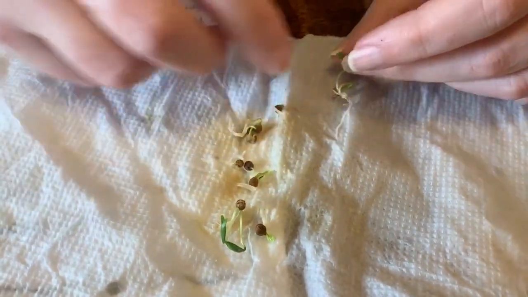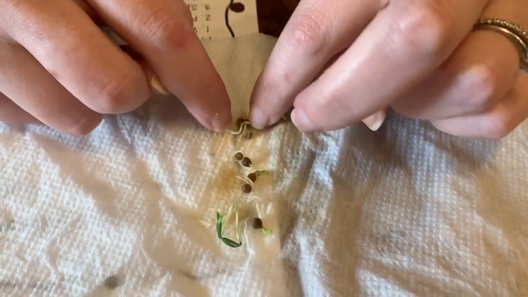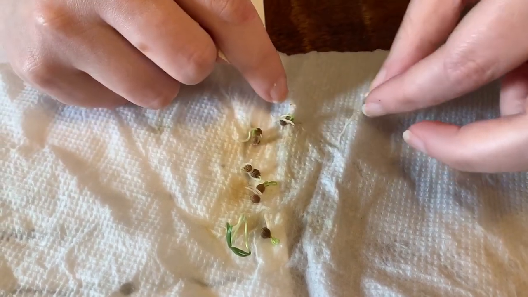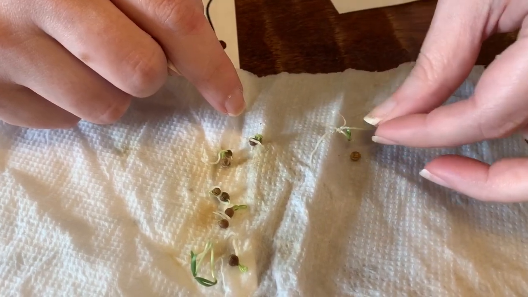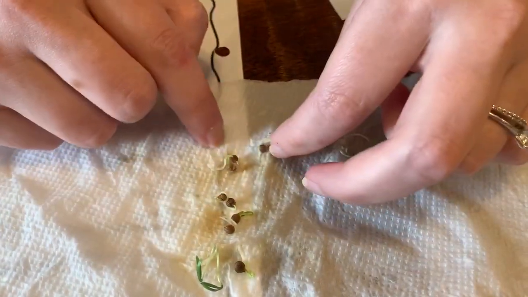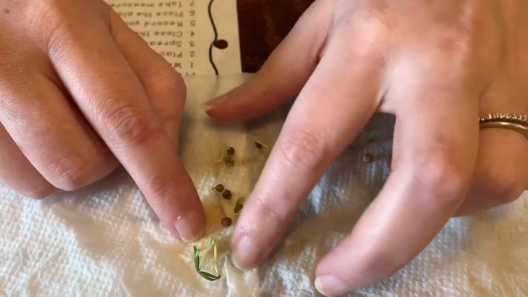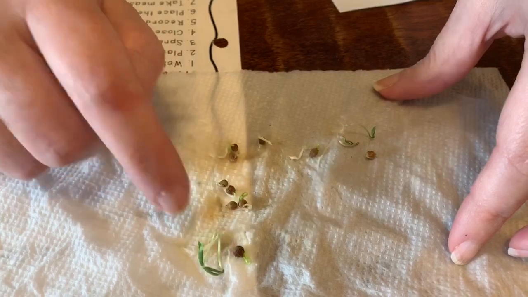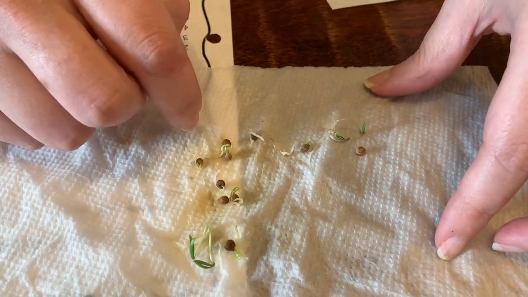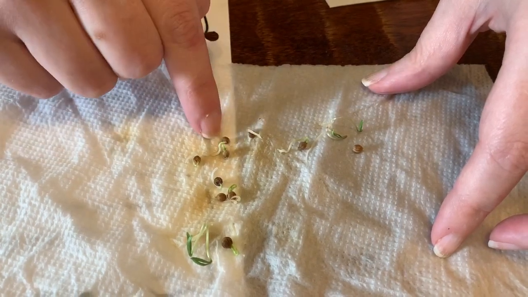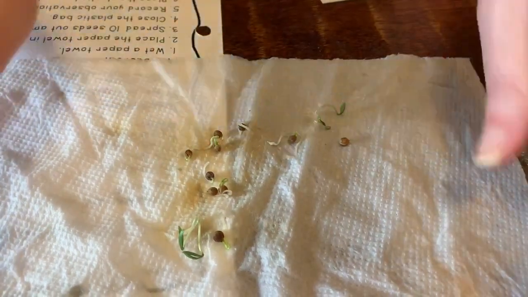Okay, so I think this actually, now the dark brown is the seed coat. I think this one is actually 2 plants. Yep, see that seed coat came right off. Okay, so we definitely have 1, 2, 3, 4, 5, 6, 7, 8, 9. Wait, 1, 2, 3. Yeah, 4, 5, 6, 7. That one's just starting to grow. 8, 9, 10. I think we had 11 in here, y'all.